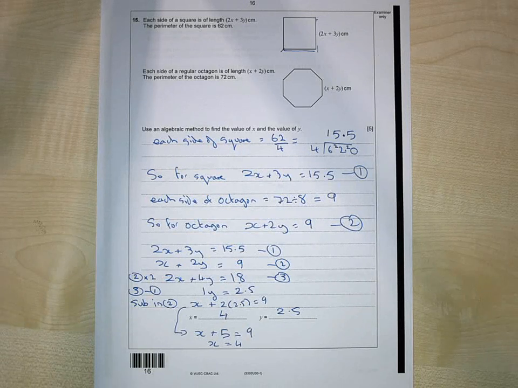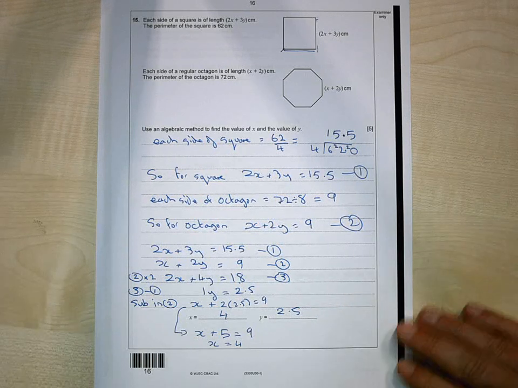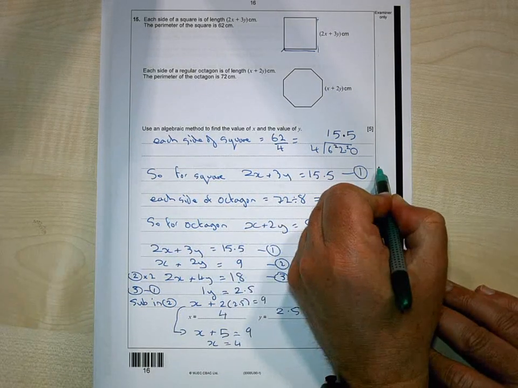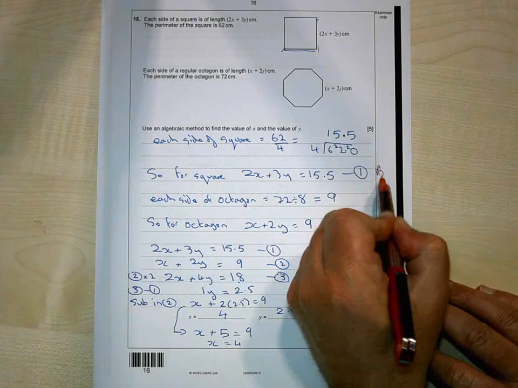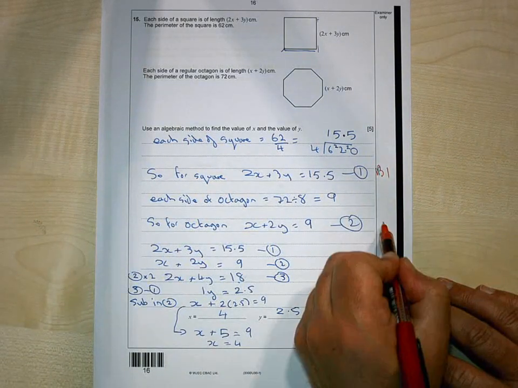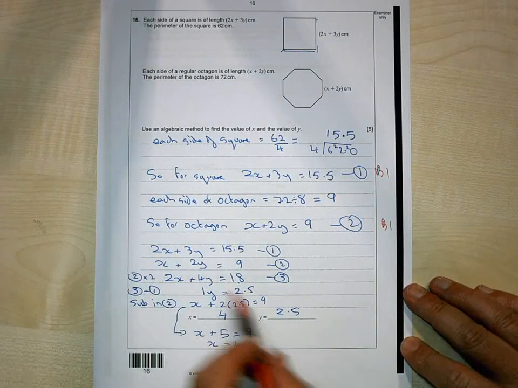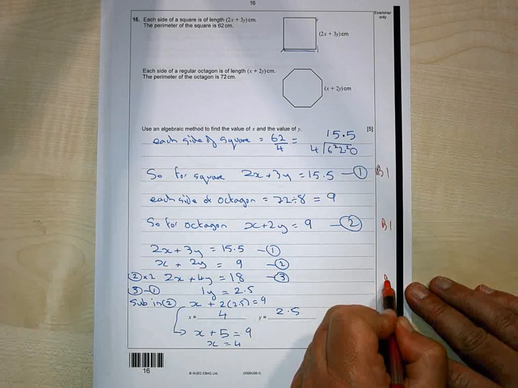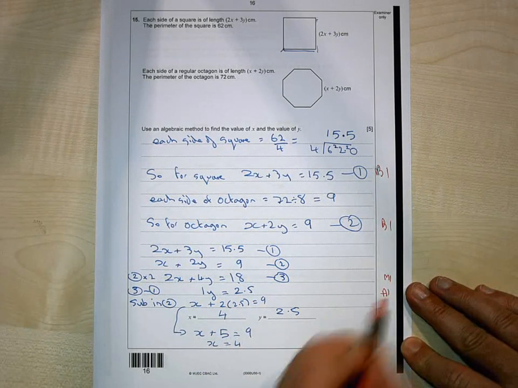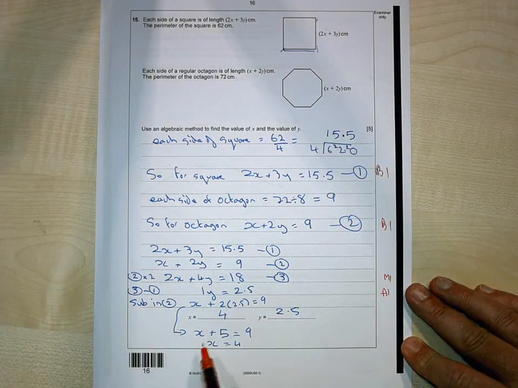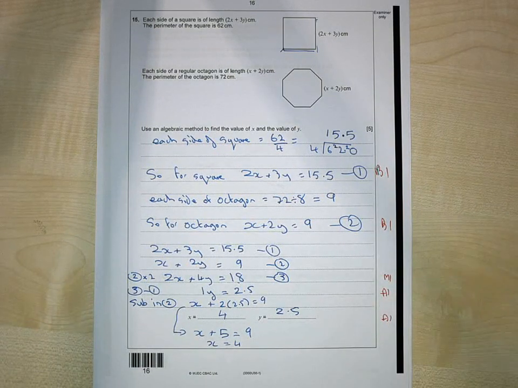So the mark scheme for that: there's 1 mark for getting that equation, 1 mark for getting the other equation, a method for eliminating to get y equals 2.5, and 1 mark for the other value, which was x is 4. So I really wouldn't worry at this stage about simultaneous equations, mate. All right.